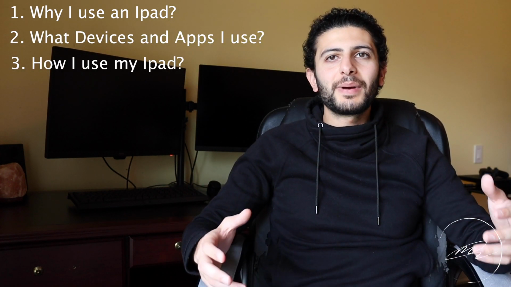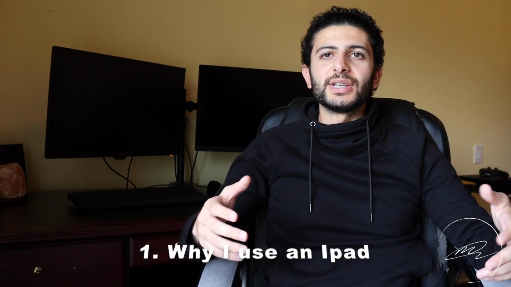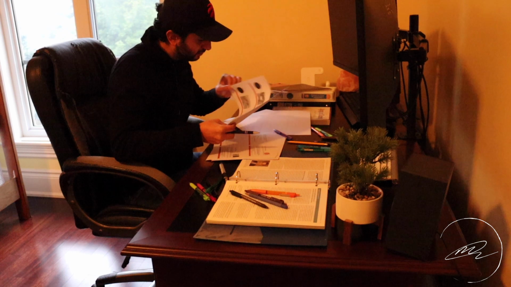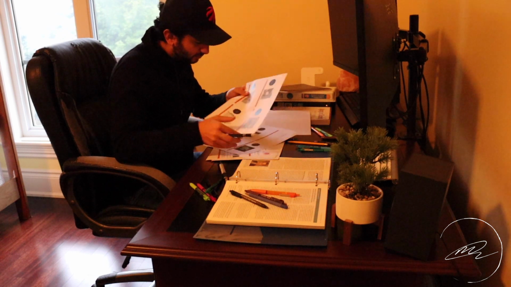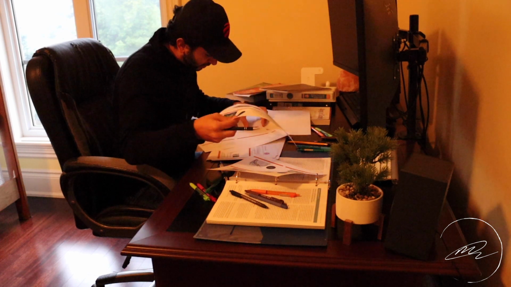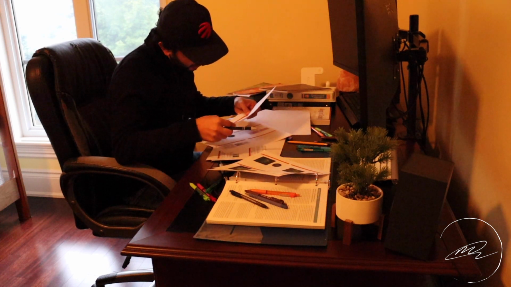First and foremost, let's track back to what I used before I used an iPad. What I used to do is that I used to print off my lecture slides and I'd bring them to class so that way I can annotate them. And then later on when I went home, I would rewrite my notes in notebooks or binders full of papers using thousands of different color pencils, pens, erasers, sharpeners, etc. All that you can think of.